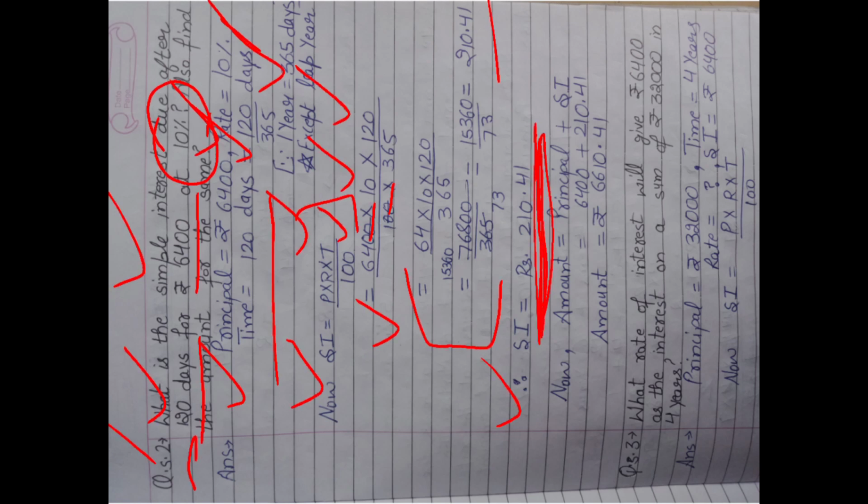That is the extra money that we should pay with our principal amount. Now we have to calculate the amount, which is equals to principal plus simple interest. So we have to put the value of principal, which is equals to 6,400 plus simple interest is equals to 210.41. Then we have to add both the terms and then we get the amount. This is your simple question.